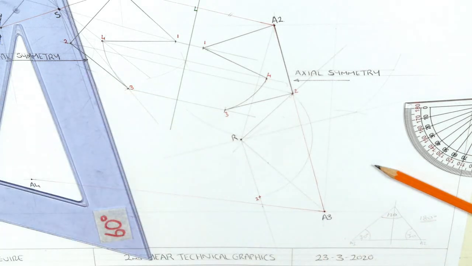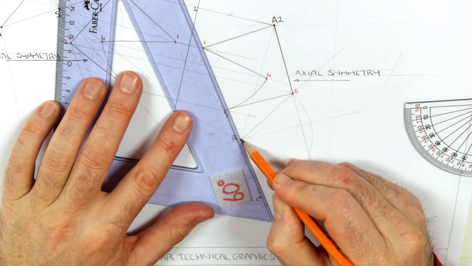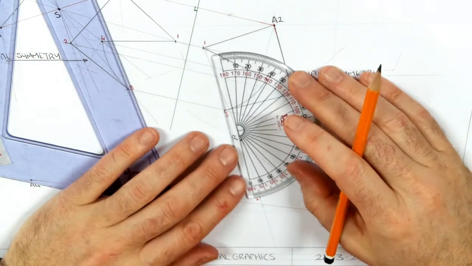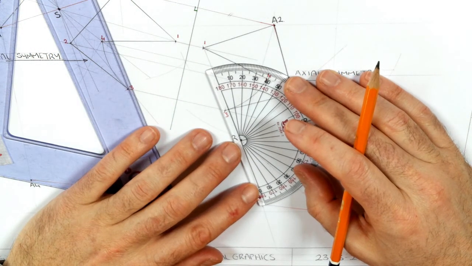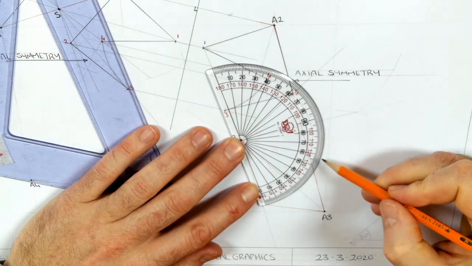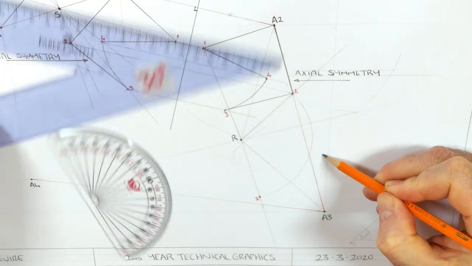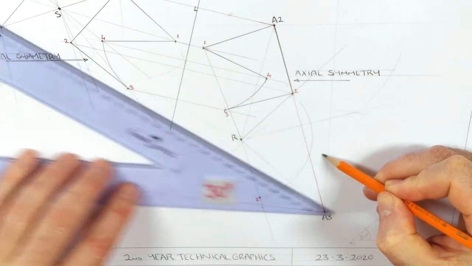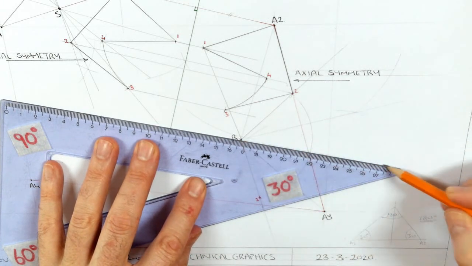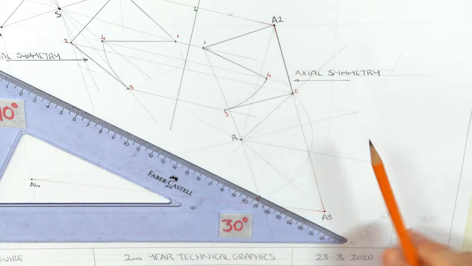Okay. Let's try another point. Let's try this point 1. It's really flat here. Point 1. Get my protractor. Line up with 1. Come around to 120 degrees. There we go. There's the point. Measure out. Okay, I know somewhere along that line that's 120 degrees.